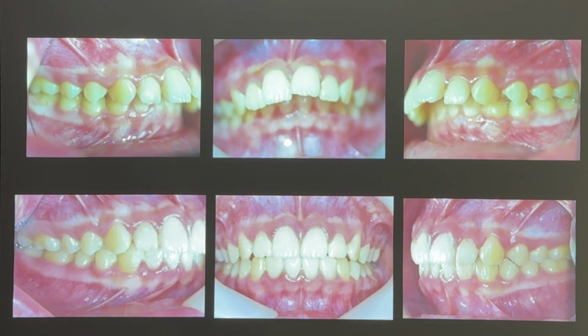Orthodontists also have many different levels. They can all move teeth, but the level is totally different. Okay? Here is a baduk game. The professional uses the same stones. A child uses the same stones and the same board.